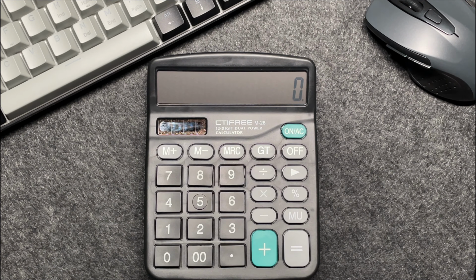Alright, let's start with an example. Suppose you have an item that costs $729 and you want to find out what the final price will be after applying a 10% discount. Here's how you do it in just 3 easy steps.